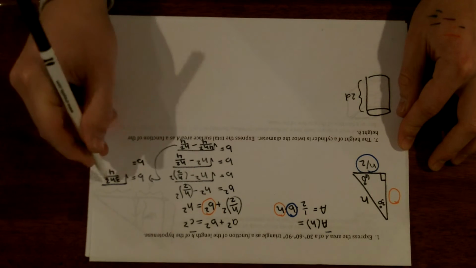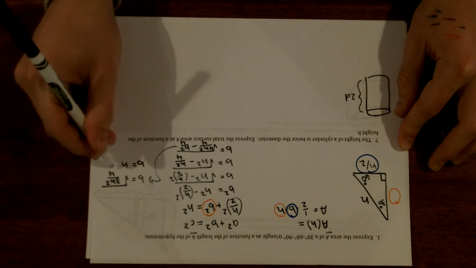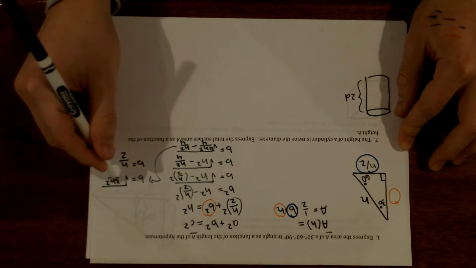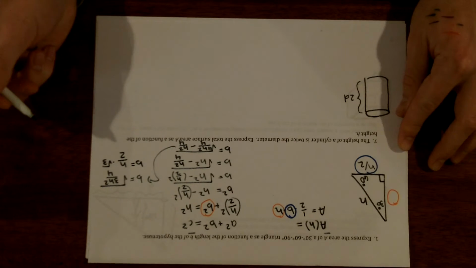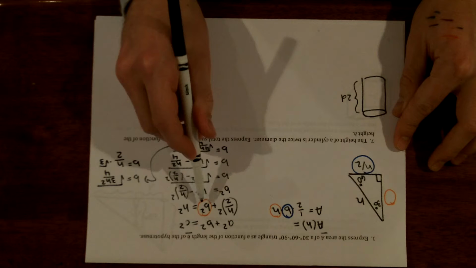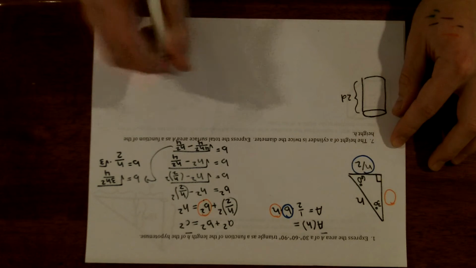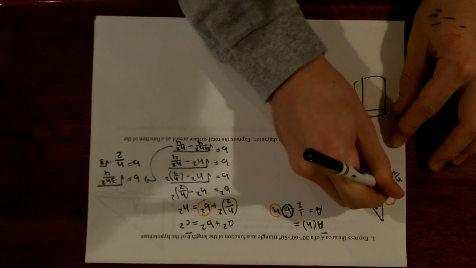When we do that, the h squared just becomes an h. The 4 in the denominator, the square root of 4 is 2, and we can't really take the square root of 3, so we're just going to leave that right there. So this b value, this side length, is really h over 2 times the square root of 3.